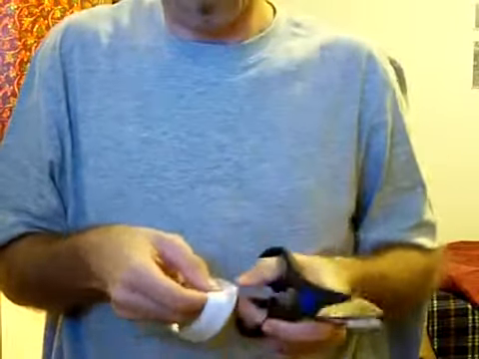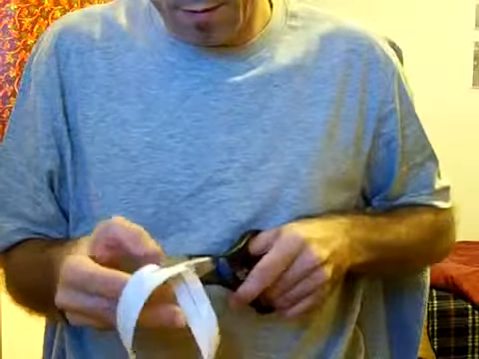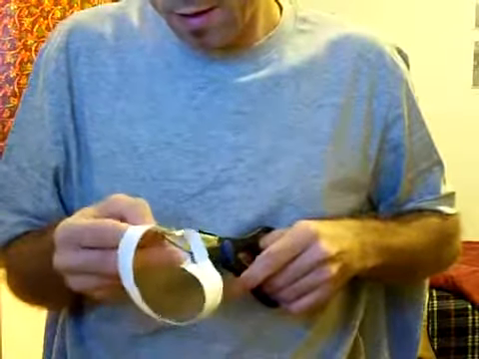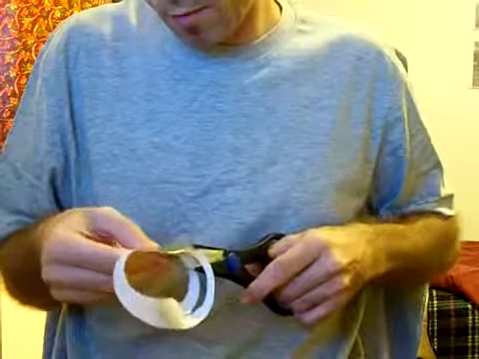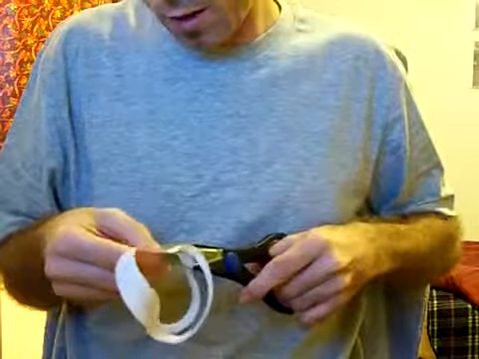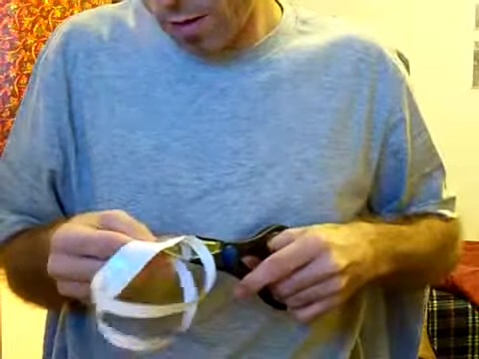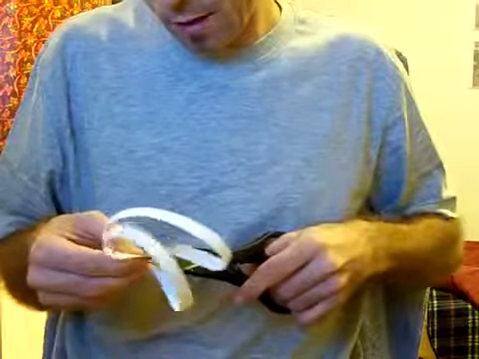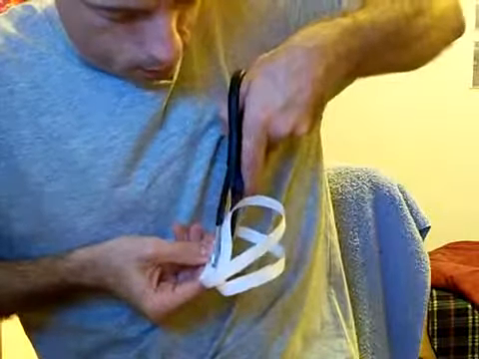So I started a little tear. So what you do is you take your scissors and you just follow the line right down the center until you get to the same cut that you started, just get right back to where you started. So I'm cutting across. Now I'm right at the part where I'm cutting across the tape.